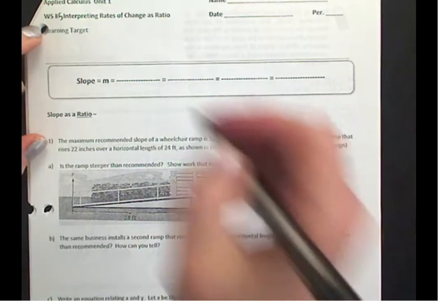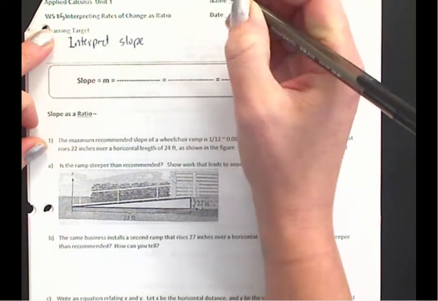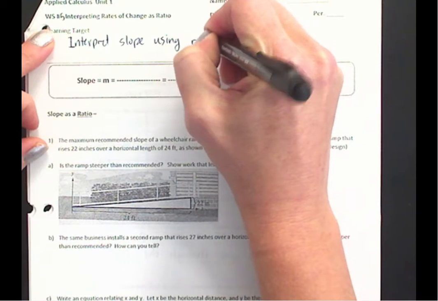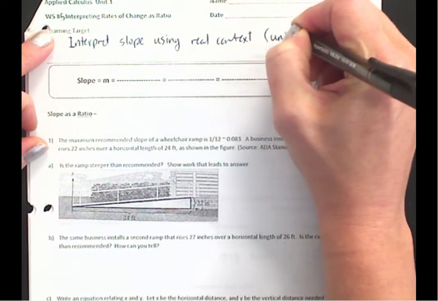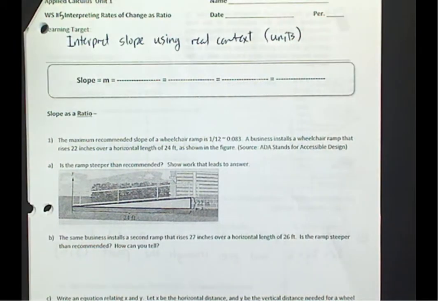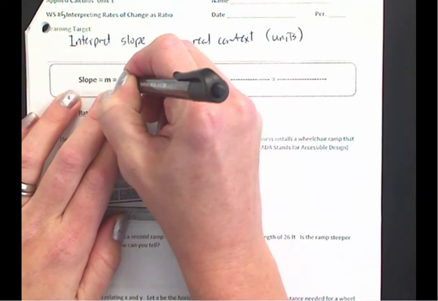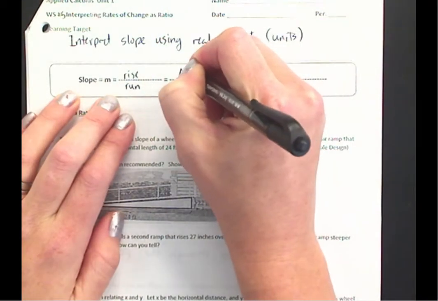Okay, so we're going to look at interpret slope using real context. That basically means with units. Okay? Just in case you forgot, I'm sure you didn't. Rise and run. We're going to add a little bit of notation.